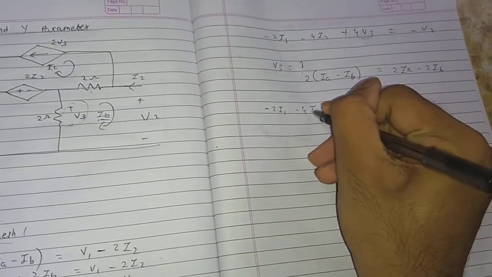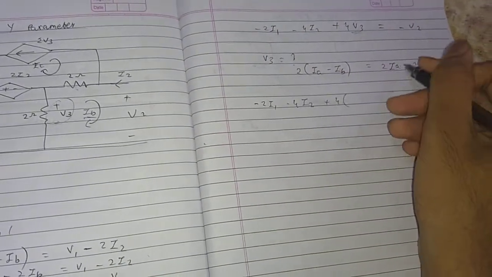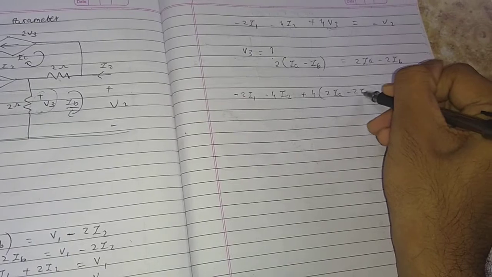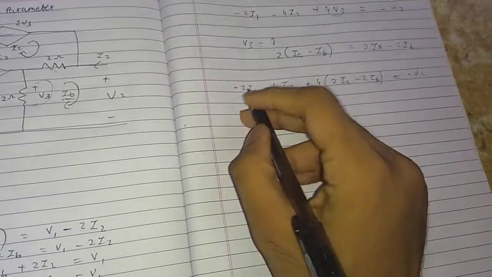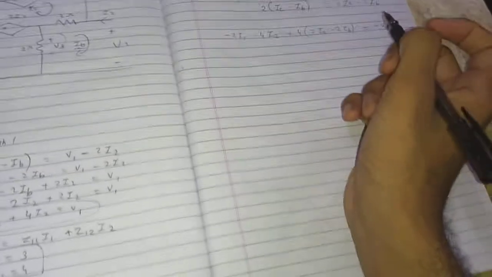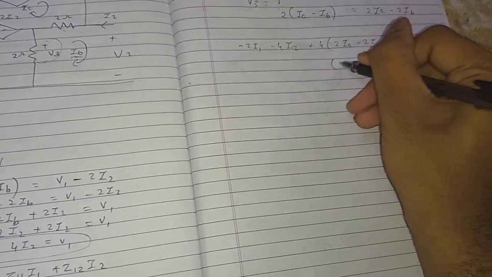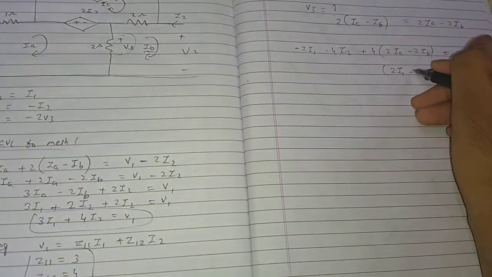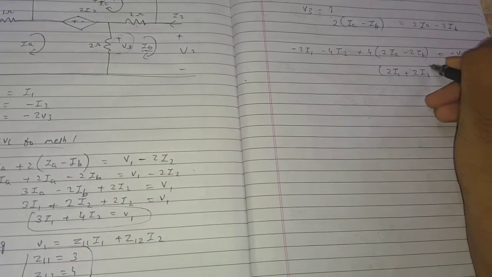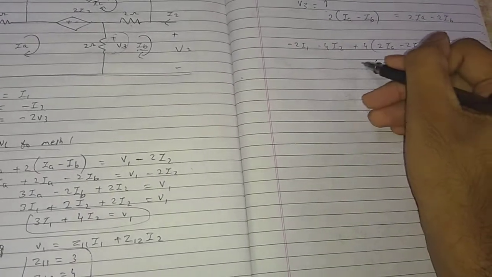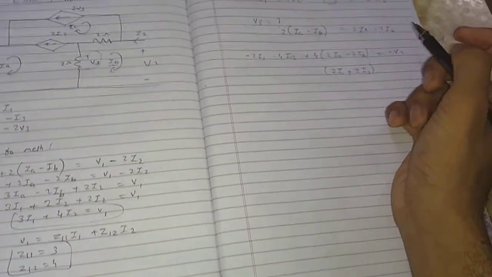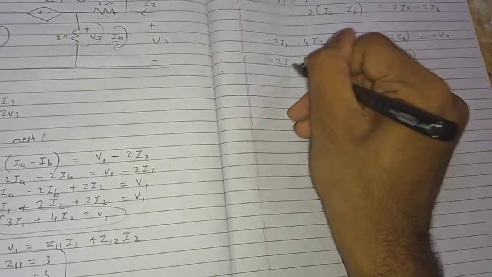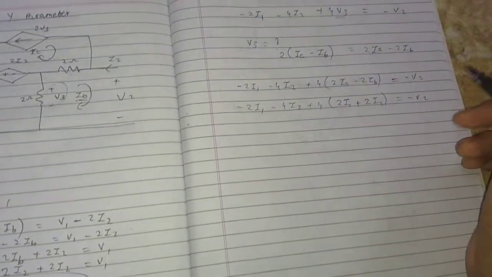Minus 2i1 minus 4i2 plus 4v3, in place of v3, 2ia minus 2ib equal to minus v2. Now let us write ia is i1 and ib value is minus i2, so minus minus will get positive 2i2. So like this we are going to get all of it, minus v2. Perfect.